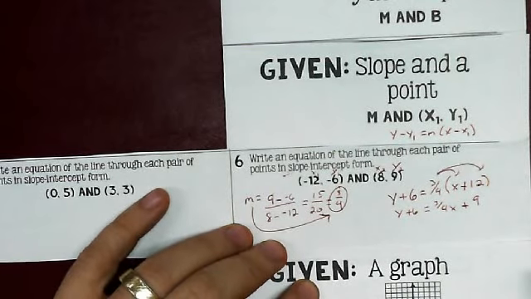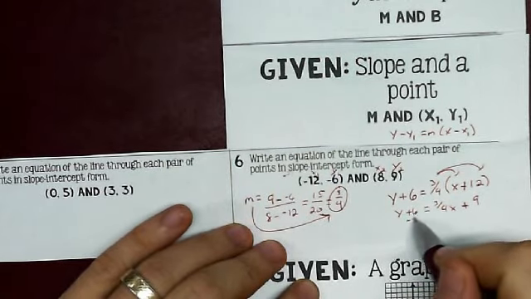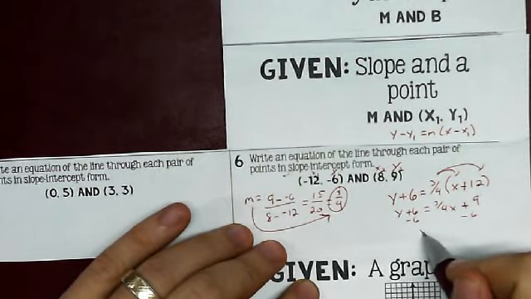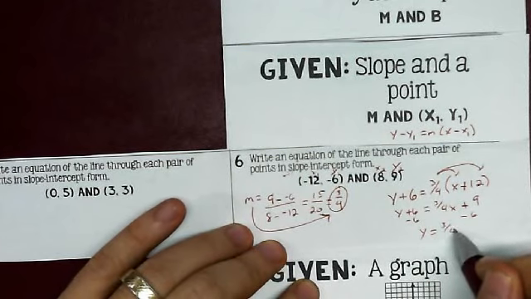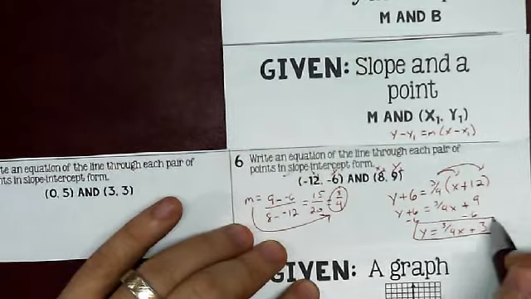And then from here, we're just going to subtract 6 from both sides, and y equals 3/4 x plus 3. So here I've taken point-slope form and converted it into slope-intercept form, which is the form that we generally like to use.